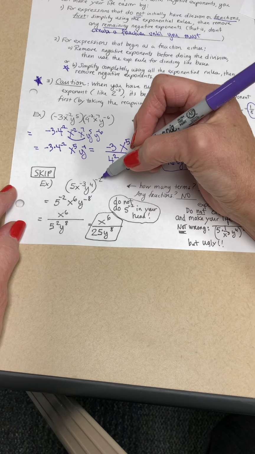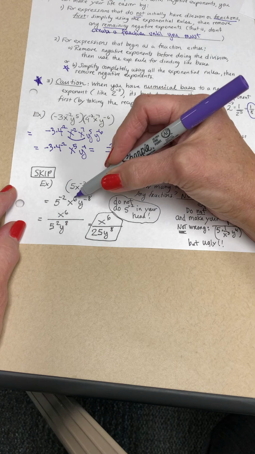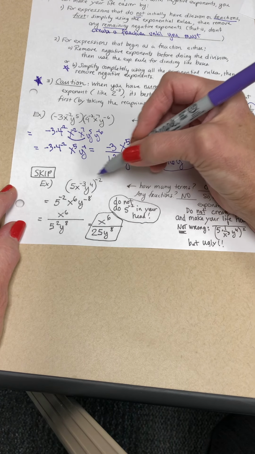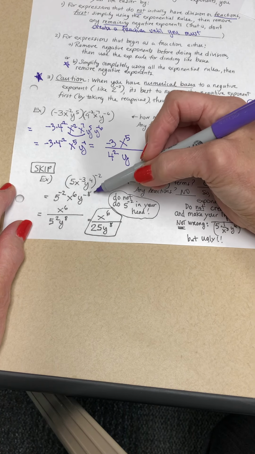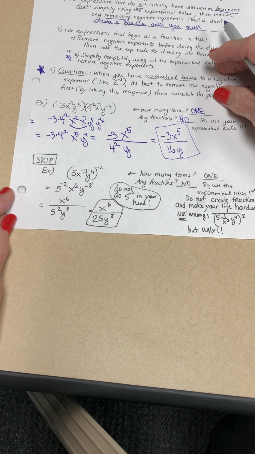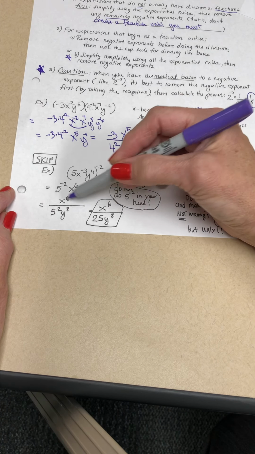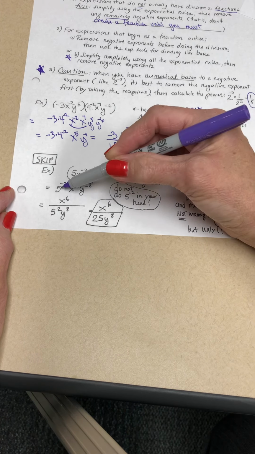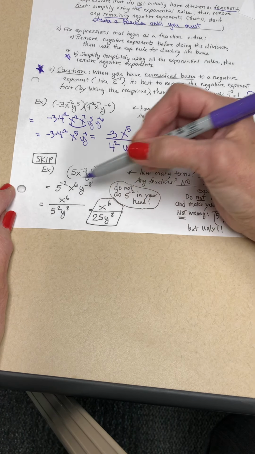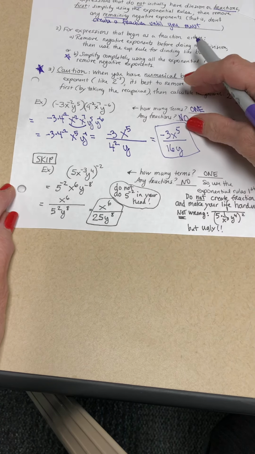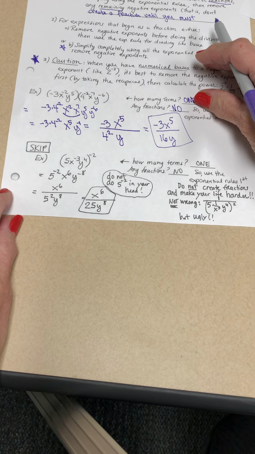When I distribute the negative 2 to the x to the negative third, that is power to a power, so I multiply exponents. Watch your sign. Negative times the negative is positive. And then the y's, that's also power to a power, so I multiply. Then I have simplified, but I need to remove negative exponents. So the 5 squared goes down, the y to the 8th goes down, the x to the 6th stays up, and then 5 squared is 25.